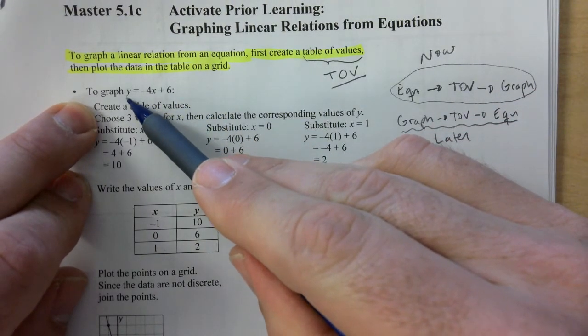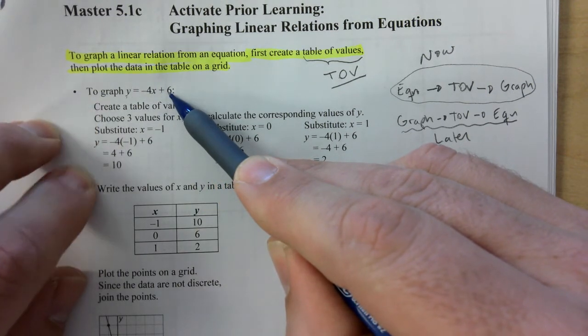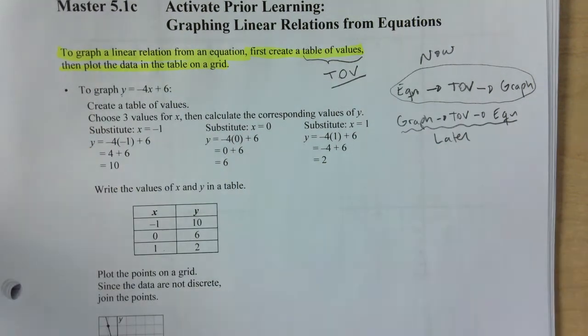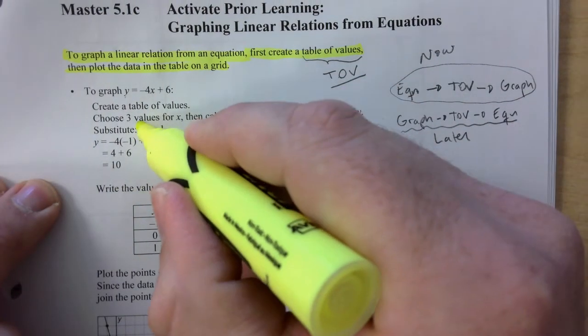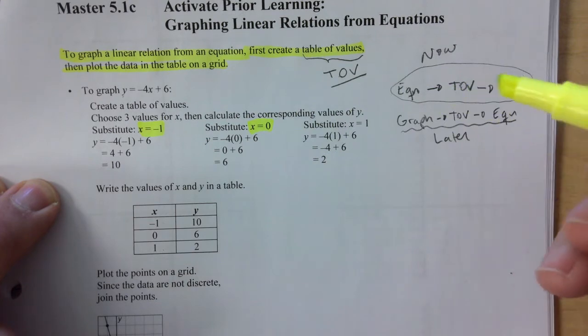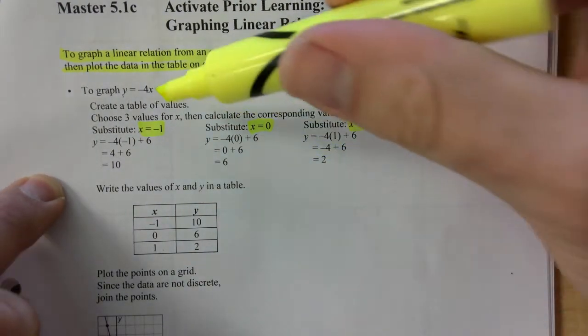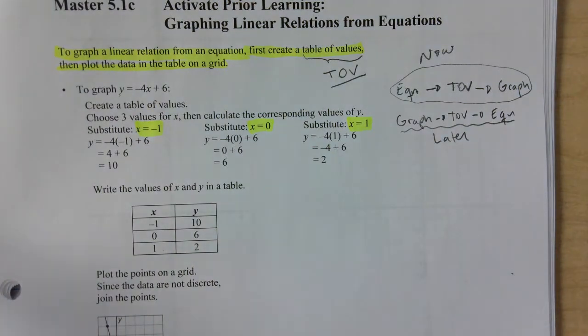So if we're asked to graph -4x plus 6, we're picking x is equal to -1, then we're picking x is equal to 0, and then we're picking x is equal to 1, and we just substitute that in.